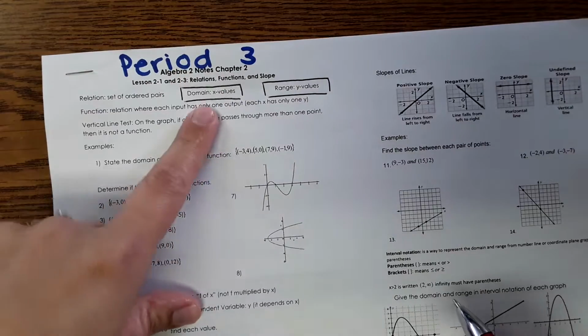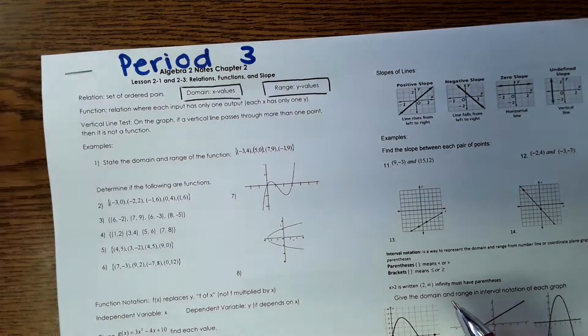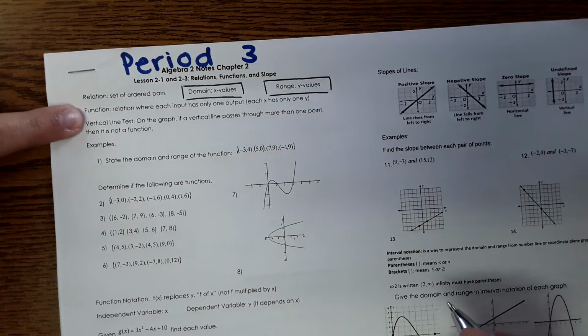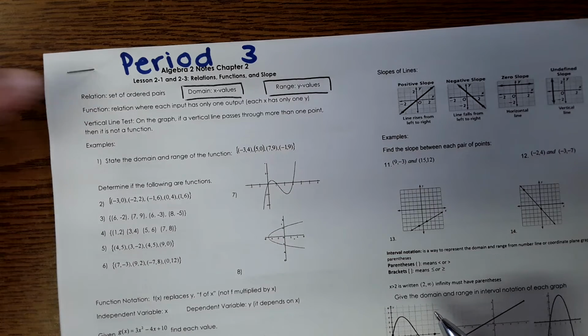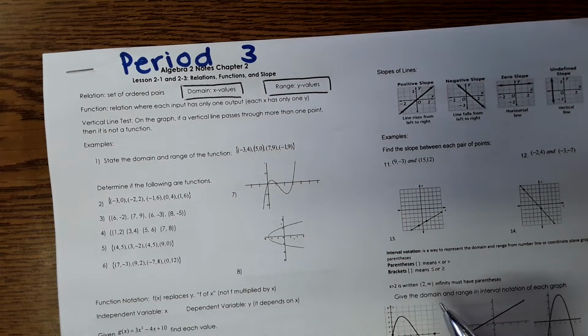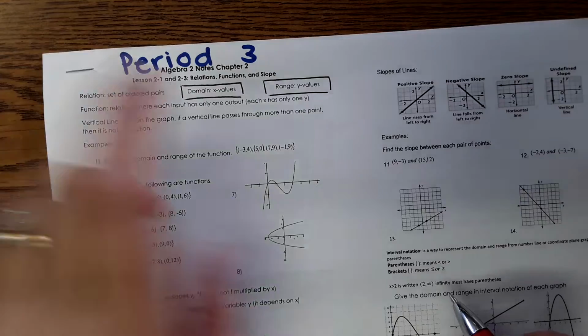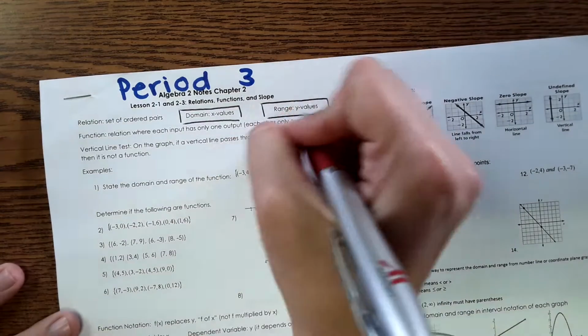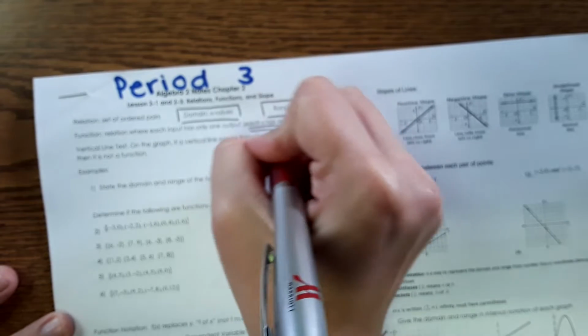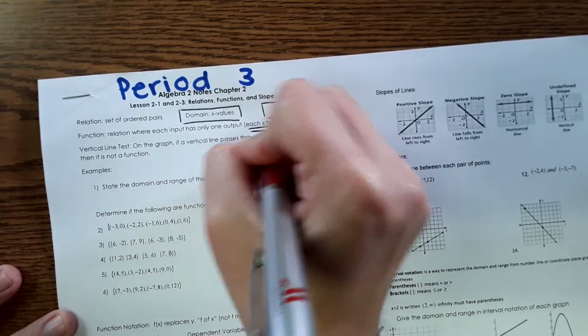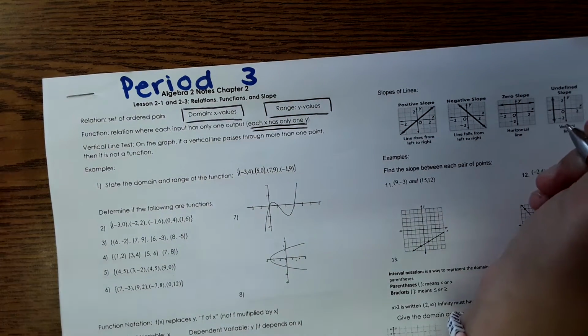Okay, domain is the x values, range is the y values. For a function, we're going to be identifying whether it is or it's not a function. So we're going to be answering whether it's yes or no. This may sound familiar. For every x, there is only one y. That is the way to determine whether something is a function or not, and we'll be looking at what that looks like.